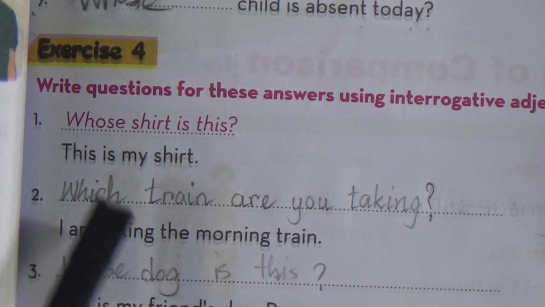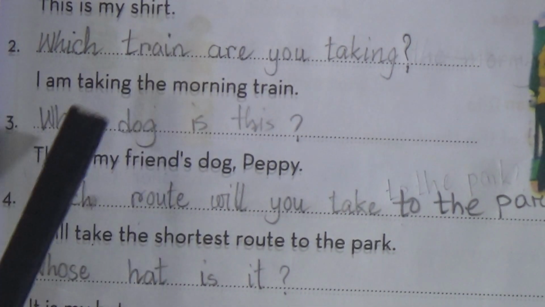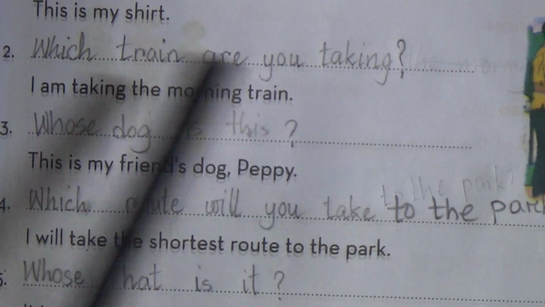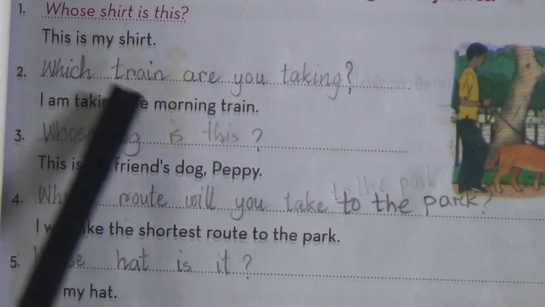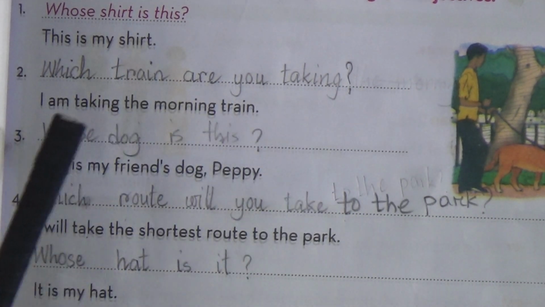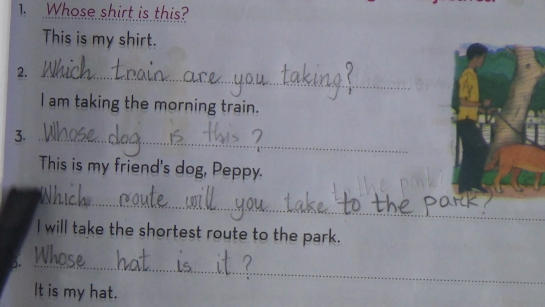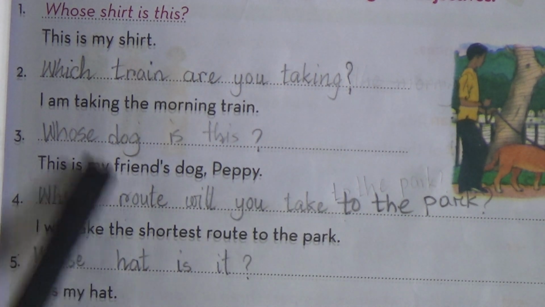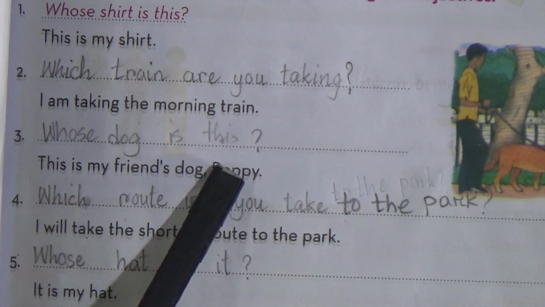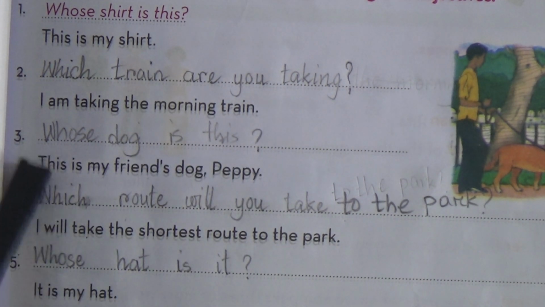Okay, now number 2, I am taking the morning train. In this assertive sentence you have to make its question. Look here, you have to write which train are you taking? Okay, now number 3, this is my friend's dog Peppy. Here its question is what? Whose dog is this? Okay, like this way you have to make its question.